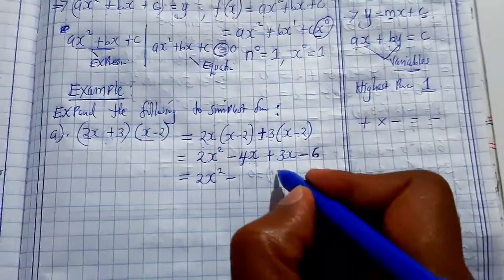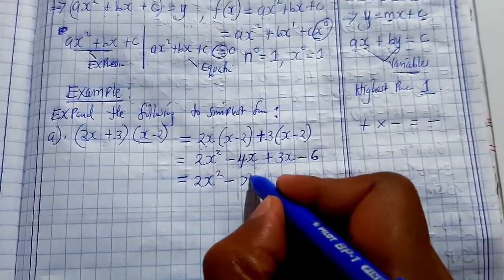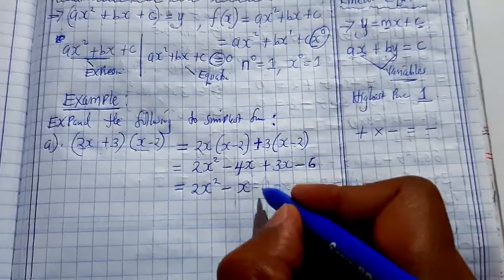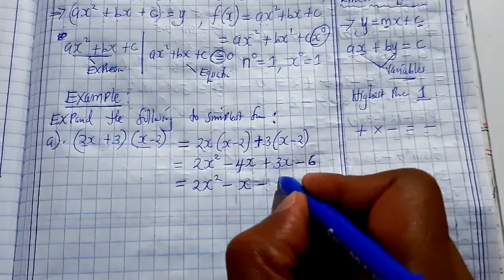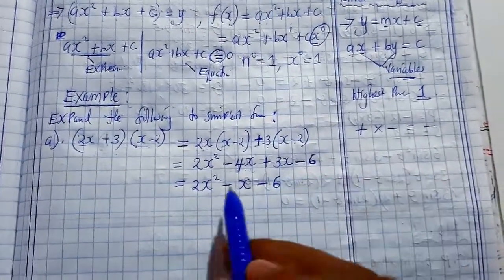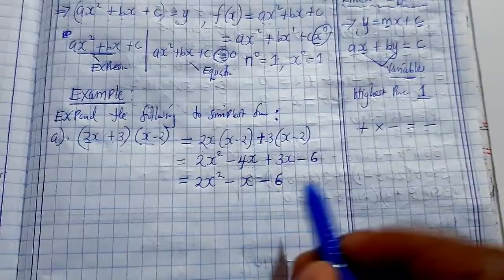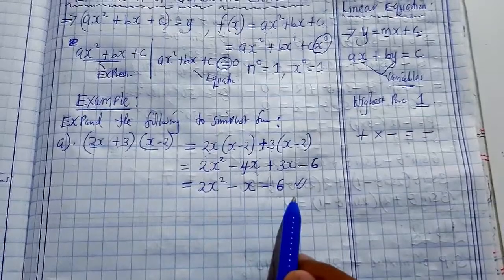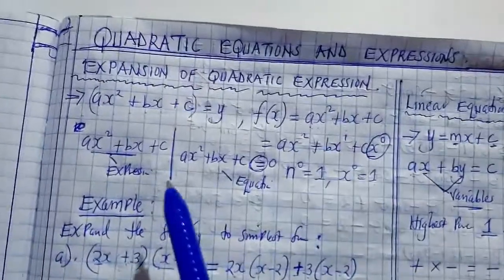But you don't write 1x. So basically we just write x, because writing 1x does not have any meaning. So in that case, we then have minus 6. There are no more like terms, and therefore this one becomes our expansion, which is a quadratic expression as I had shown you here.